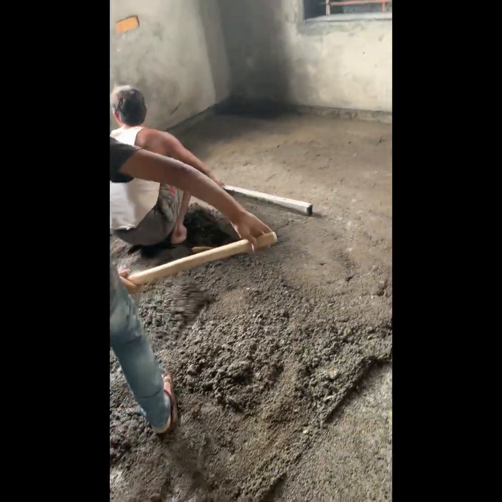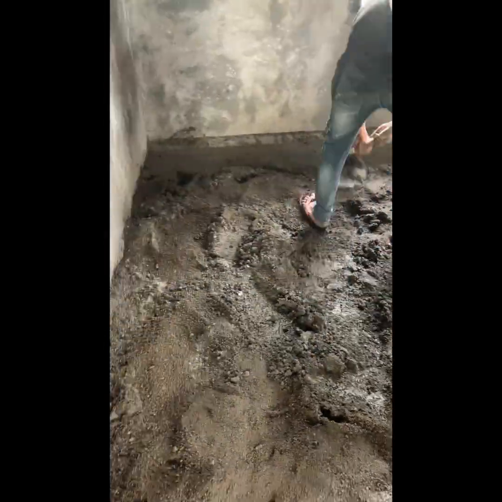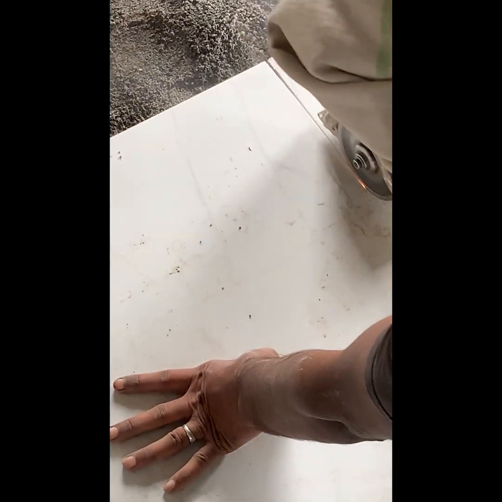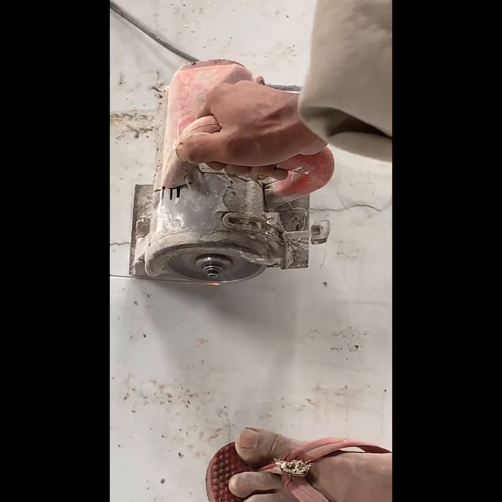Now he will maintain this level throughout the room as per each corner. Now see, he is cutting the tiles as per his requirement. So he will firstly cut the tiles as per his requirement.